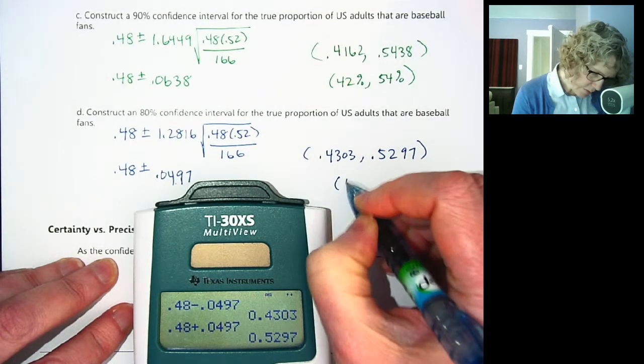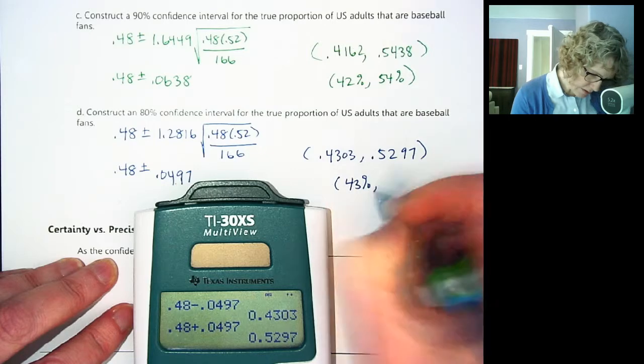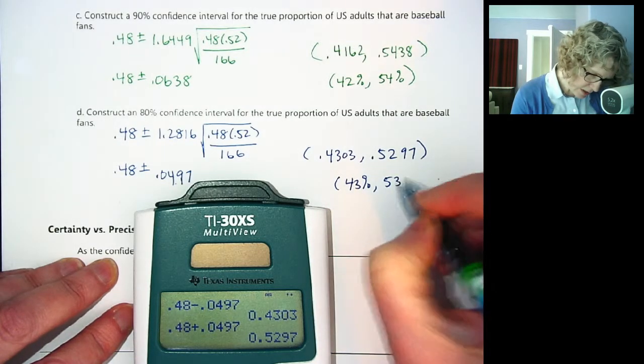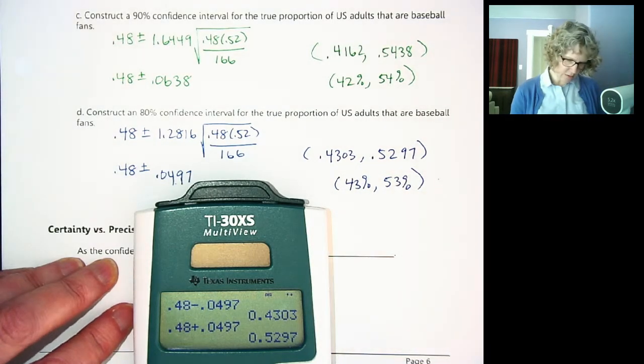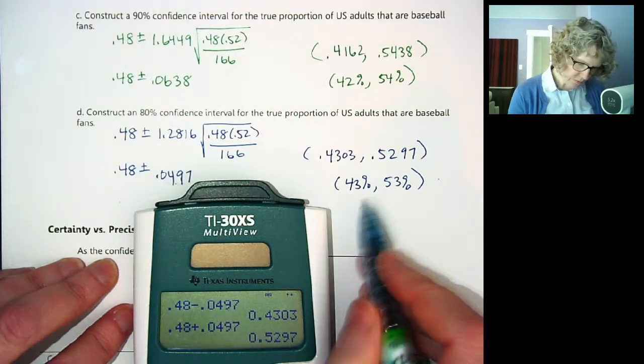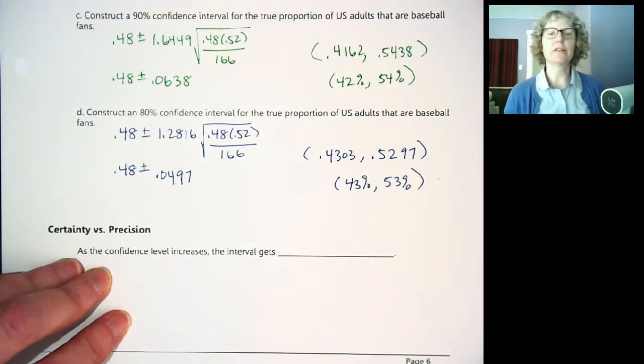So now rounding, we're talking 43% to 53%. So now we're within about plus or minus 5.